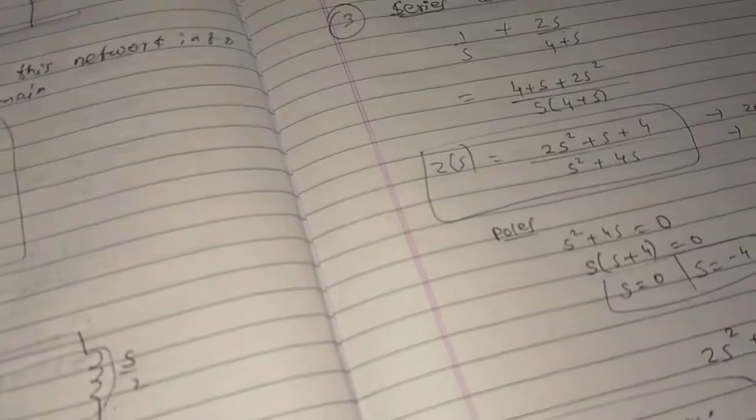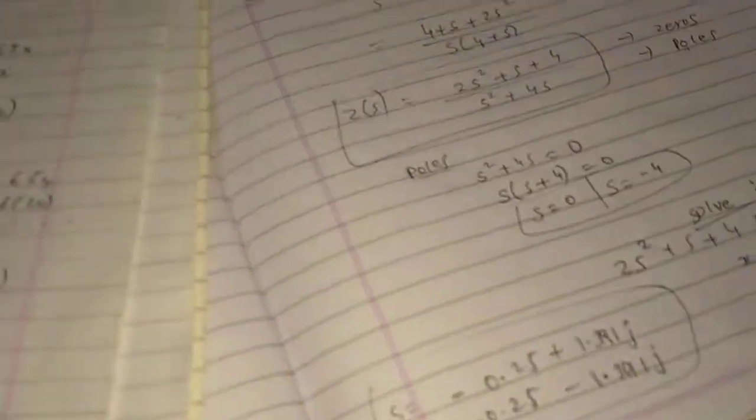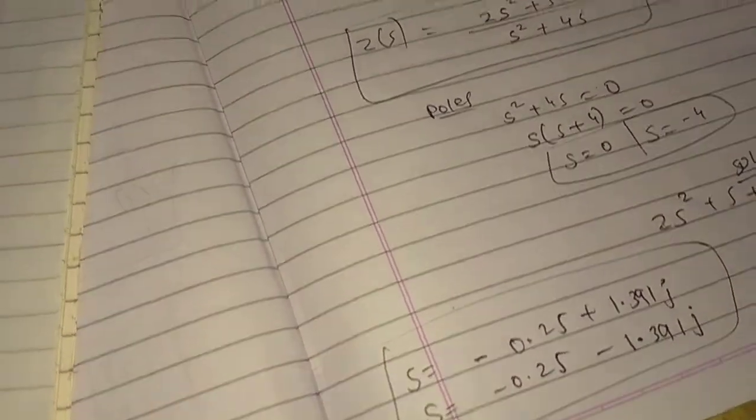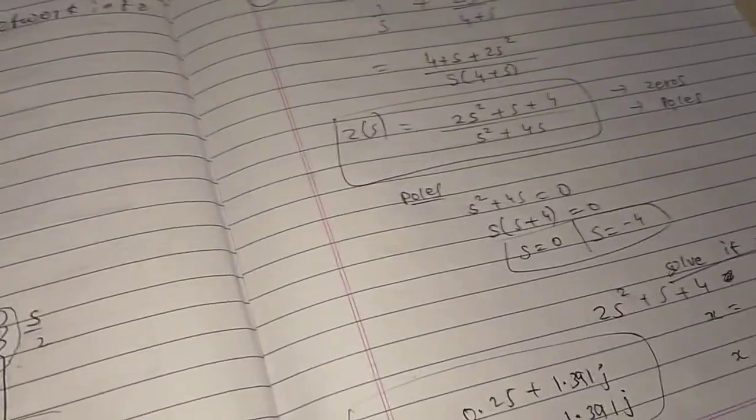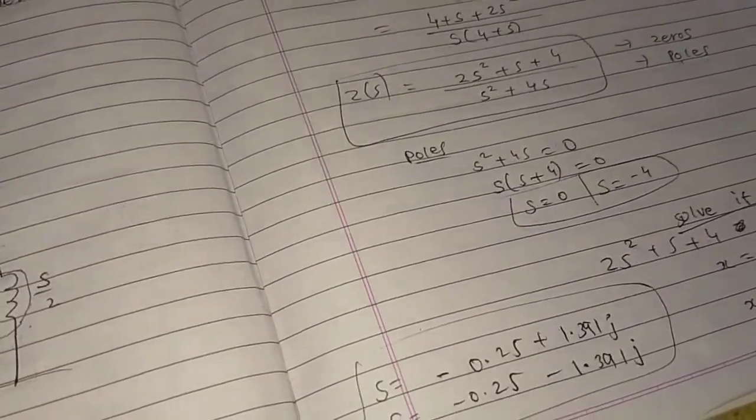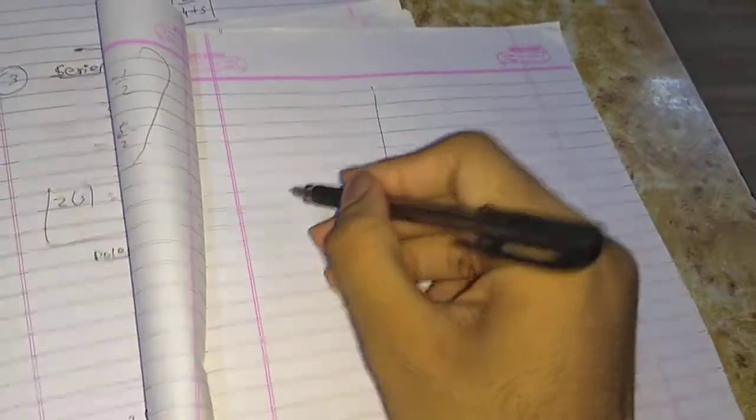Let's plot it over here. You need to draw two axes.